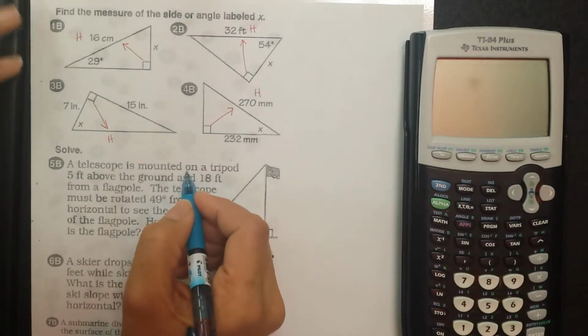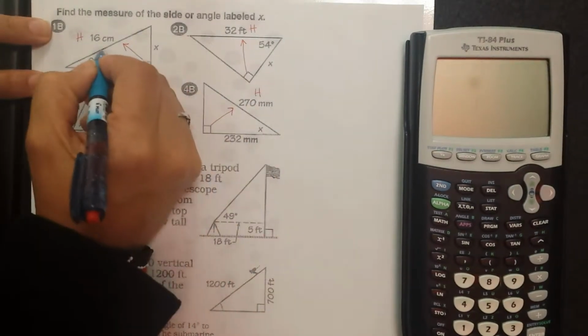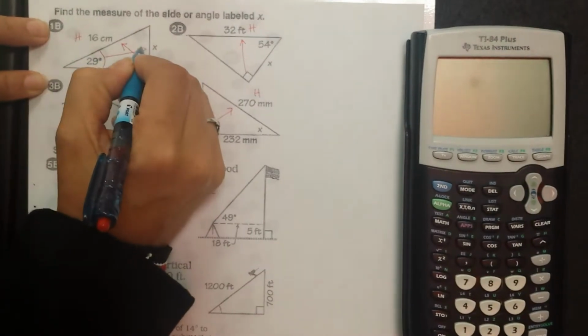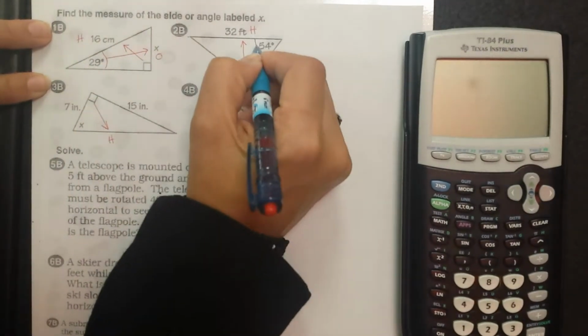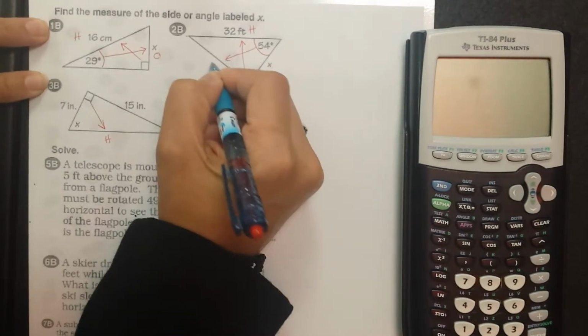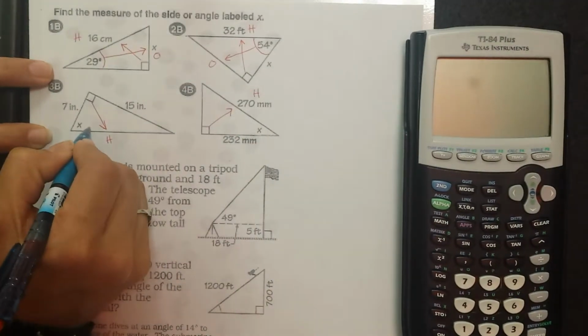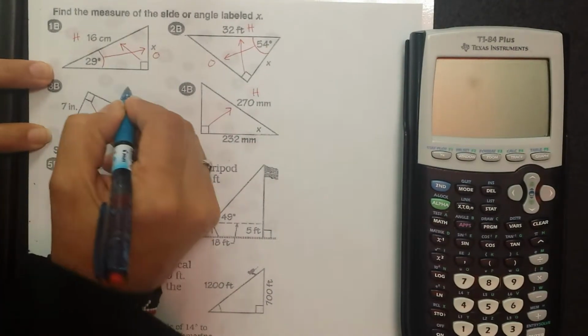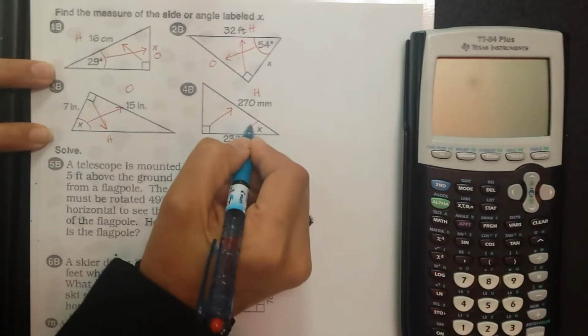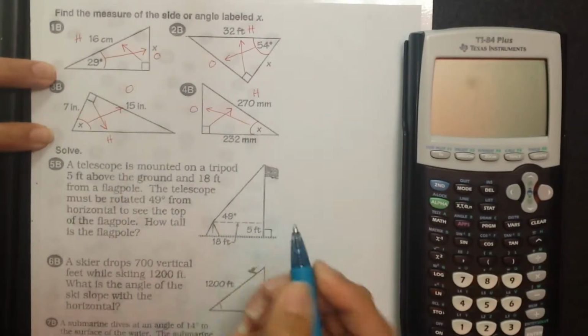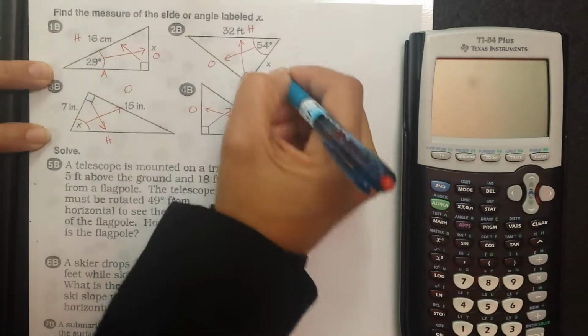Then the next thing I do is I find my angle. Okay, so this is my angle here. I go across from that, that's O. Find my angle, that's my angle. Go across from that, that's O. Find my angle, there's an X here. Go across from that, that's O. Find my angle, go across from that, that's O. Whatever is left over is A.